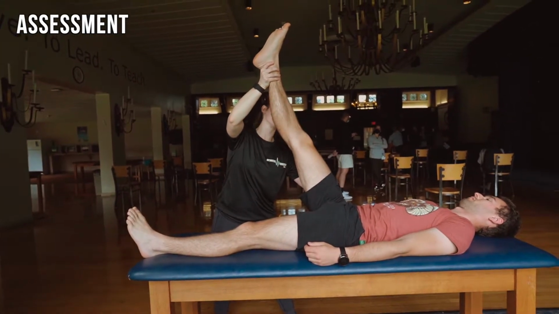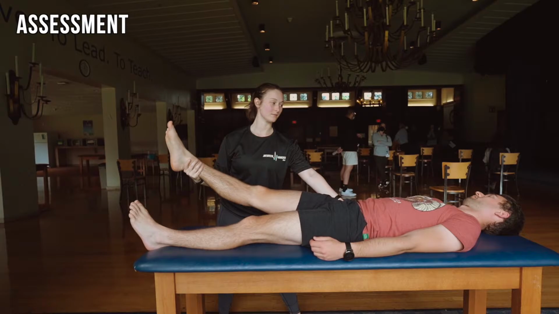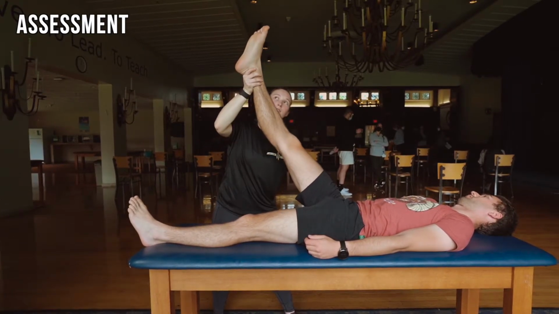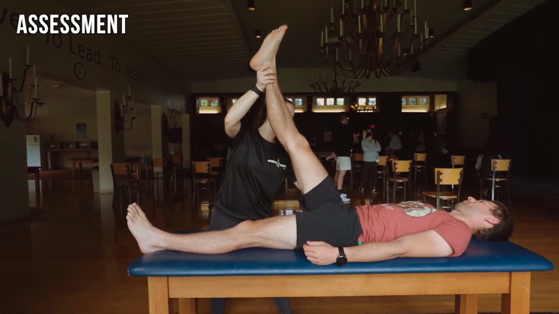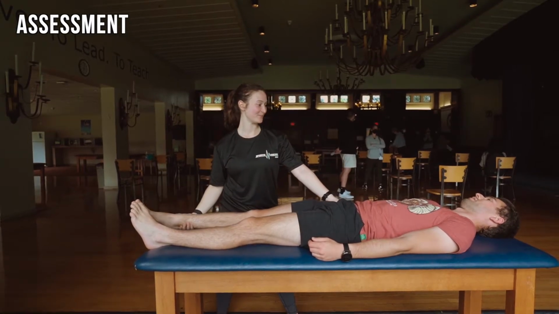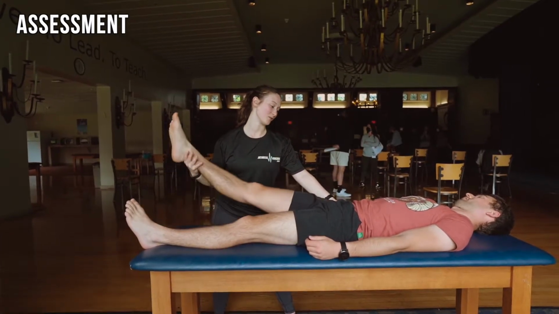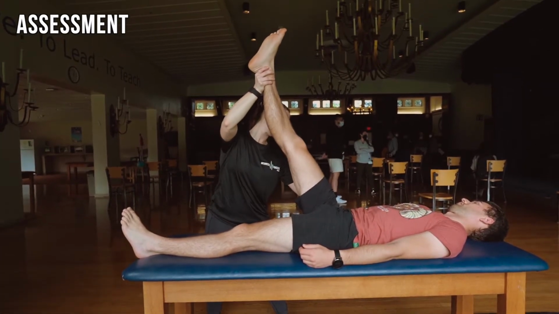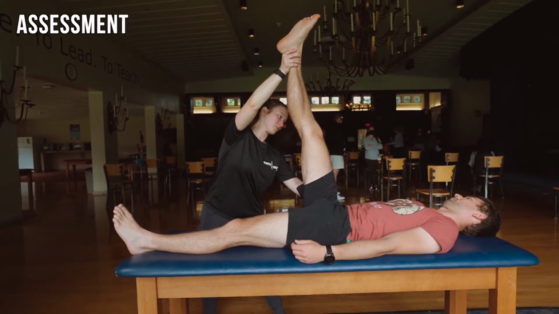If you move farther than they were able to do on their own, they have a motor control problem. This means they do not have the ability to control their motion. If you move to the same point they were able to do on their own, they have a stiffness problem. This second option is something we can surely address in our treatments.